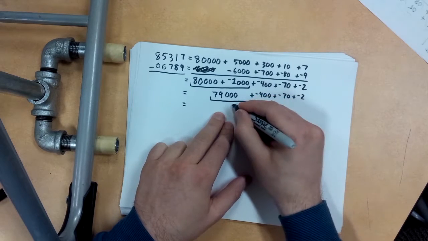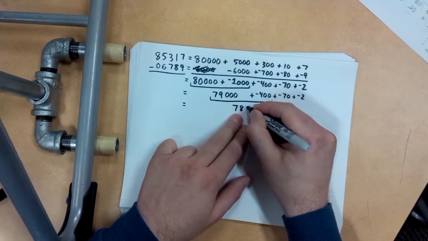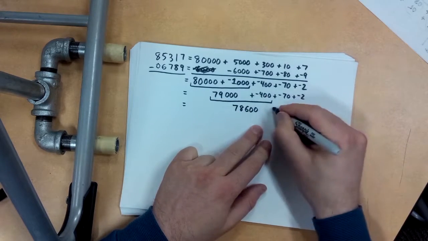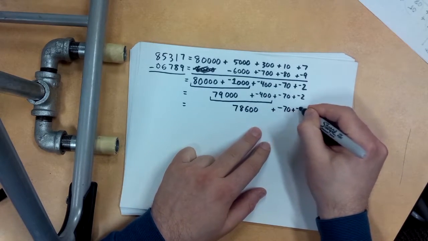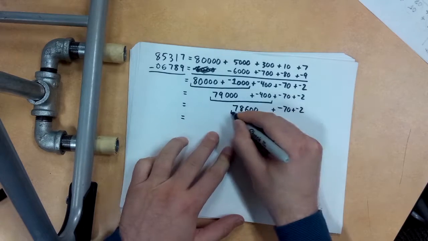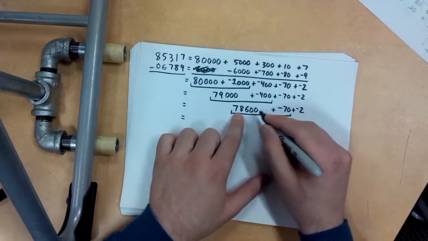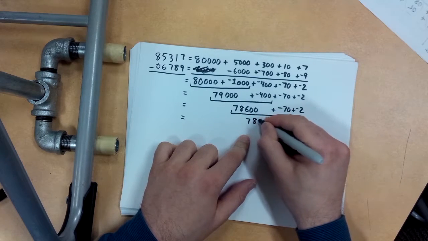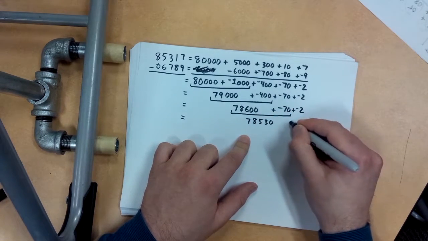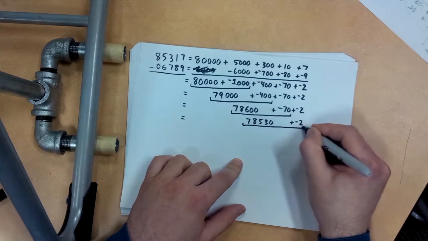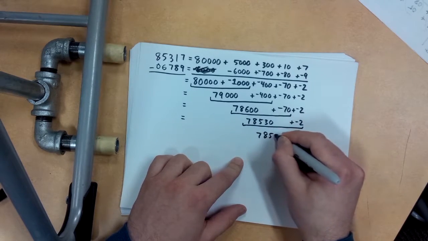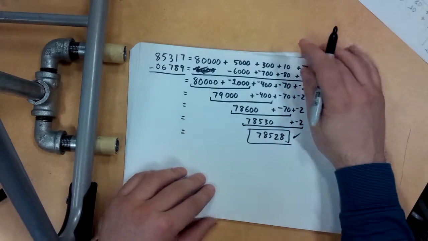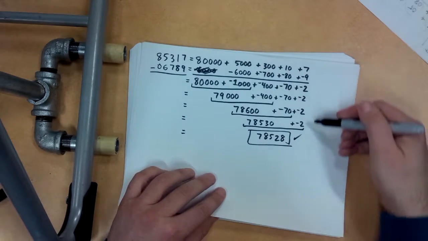79,000 minus 400 is going to be 78,600. 90 take away 4 is 86. Bring down everything else where it is. Equal sign. Next scoop. 600 minus 70 is going to be 530. So we'll have 78,530 plus -2. Scoop those together. 78,528. And that is your answer. And that is your evidence trail.